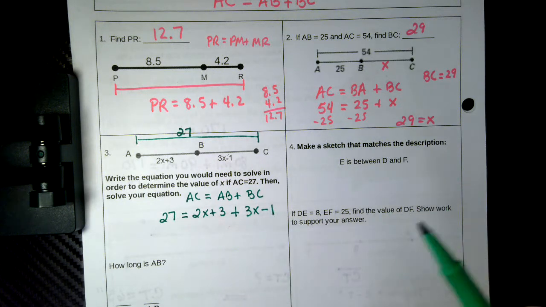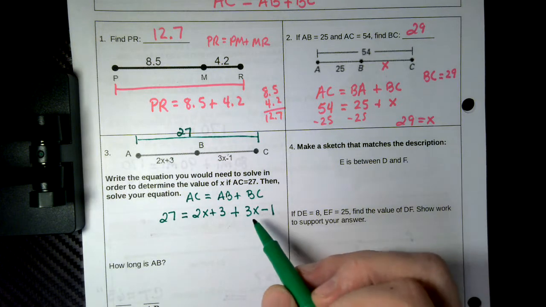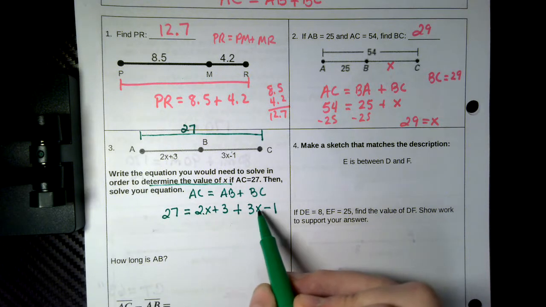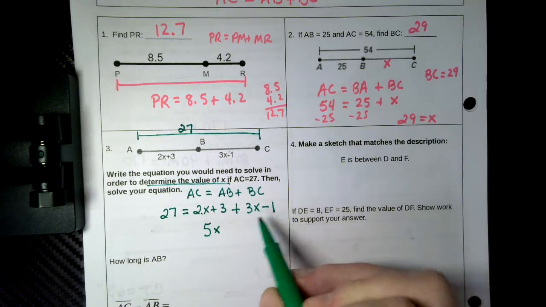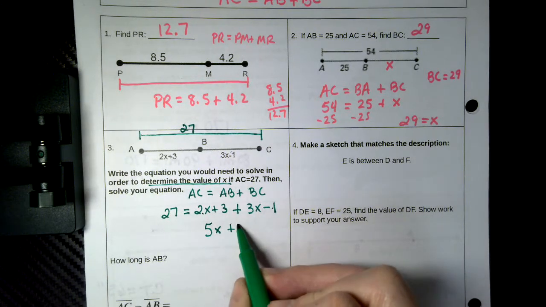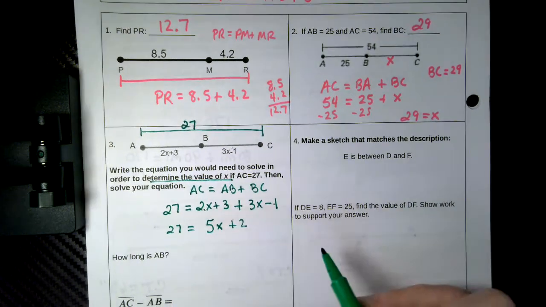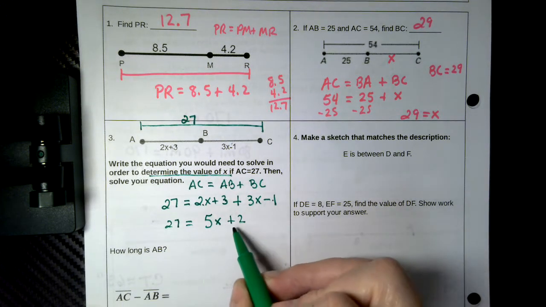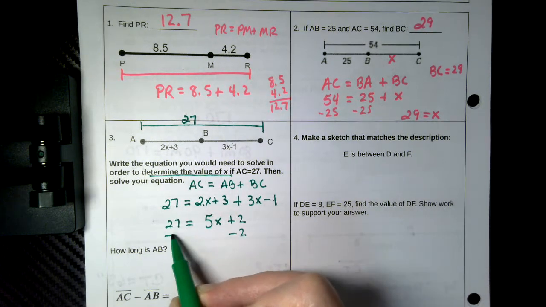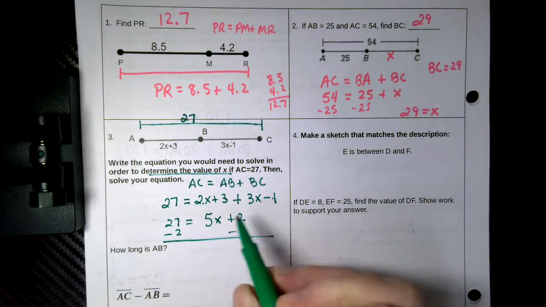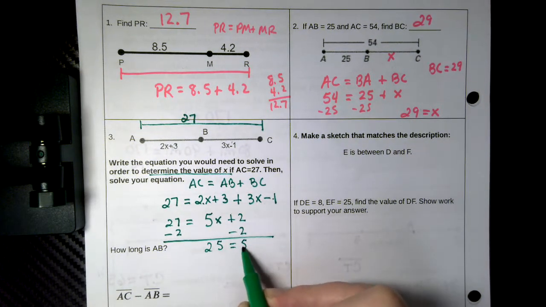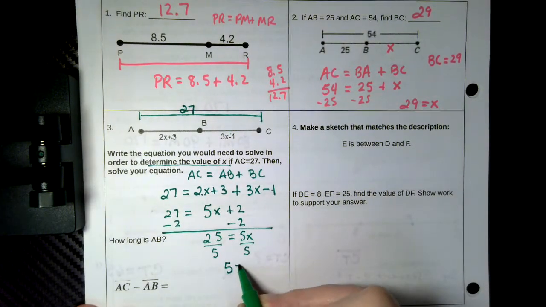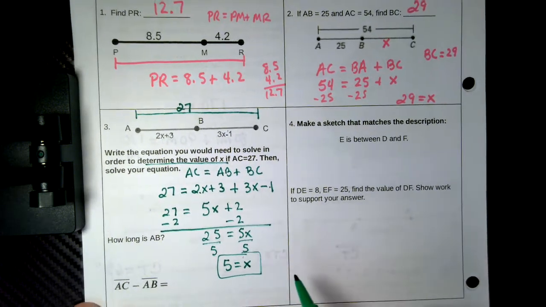Now I got to solve. I got to determine the answer. I got to figure out what x is. So determine the value of x. That just means solve it. Combine like terms, 2x and 3x is 5x. 3 and minus 1 is a plus 2 equals 27. Now I got to take things to the other side, so I have to undo whatever's happened to x. So if it's a plus 2, I'm going to subtract 2 from the other side of the equation. Keep the balance. 25 equals 5x. Divide by 5. And I get 5 is equal to x.